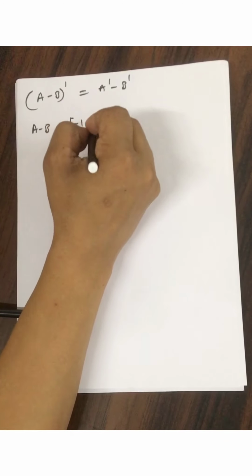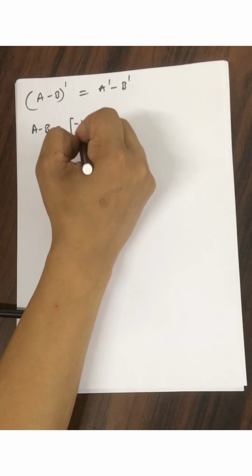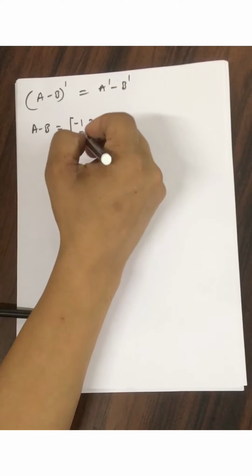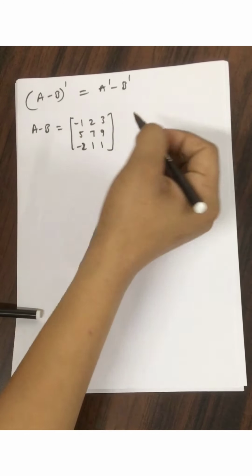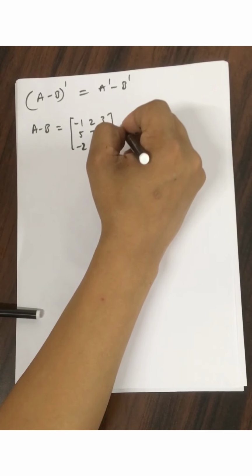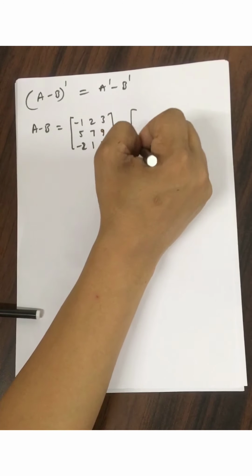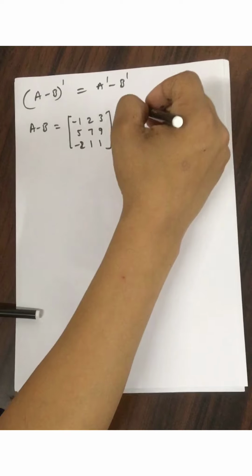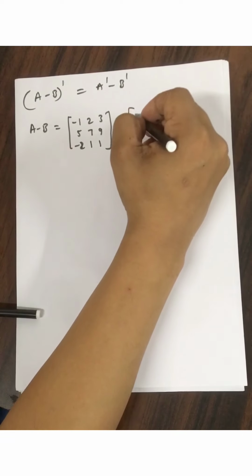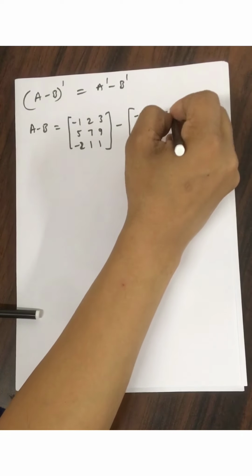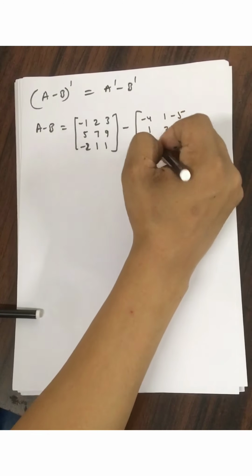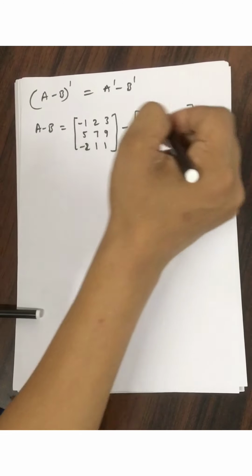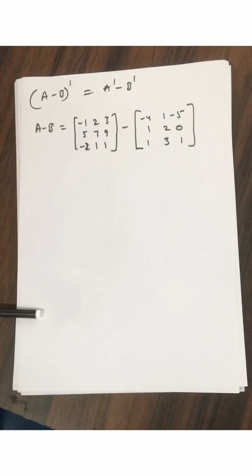A was minus 1, 2, 3, 5, 7, 9, minus 2, 1 and 1, and B was, what was the value of B now? Minus 4, 1, minus 5, 1, 2, 0 and 1, 3 and 1. This was there. Now let's subtract first.